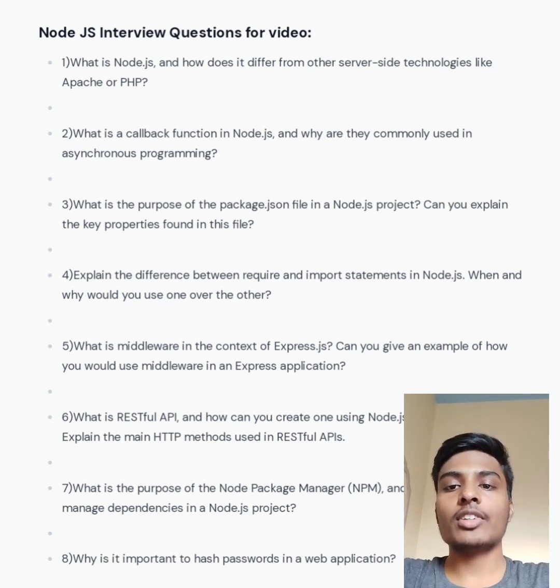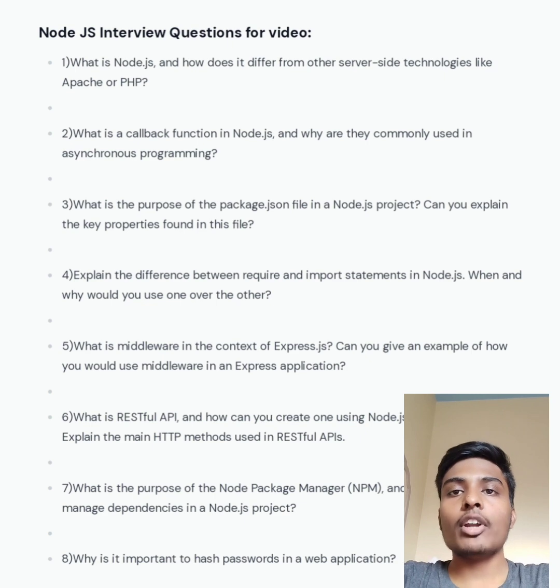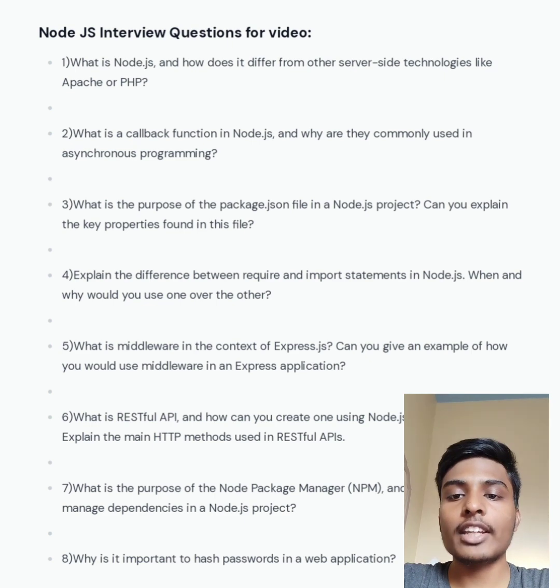Coming to the last question, which is why it is important to hash passwords in a web application. This is the main concept. Hashing passwords is crucial for security. When passwords are hashed, they are converted into a fixed-length string and saved, and they cannot be reversed easily. This means even if an attacker hacks or accesses the database, they won't be able to read our passwords.